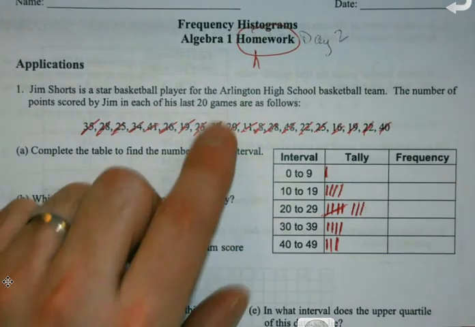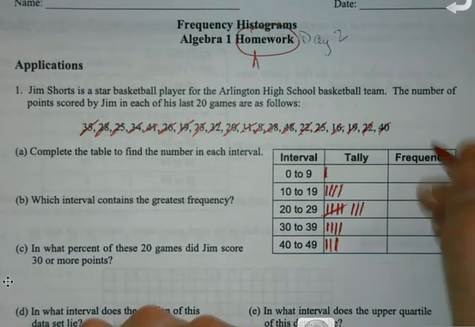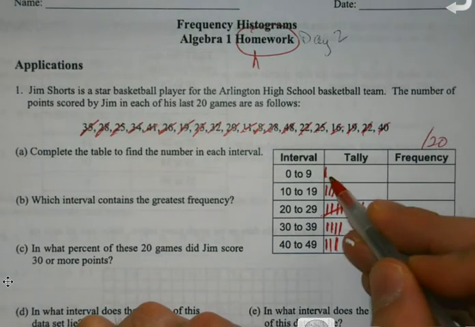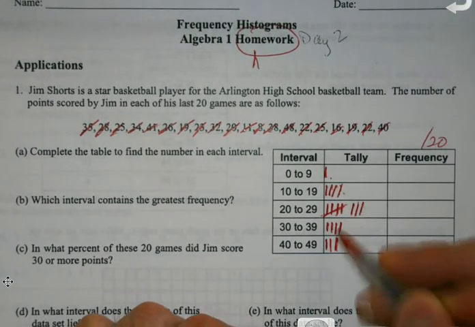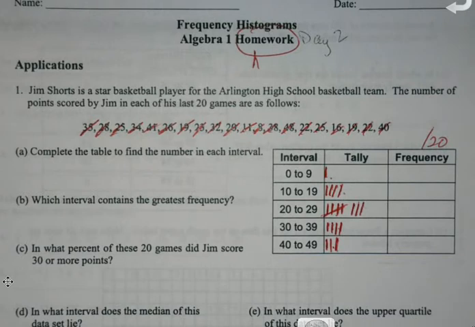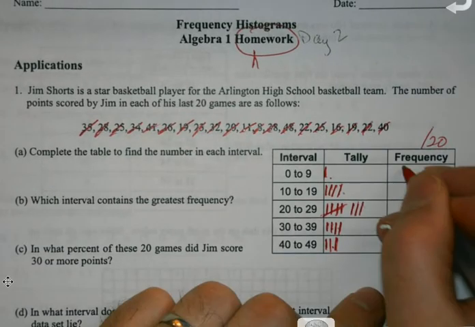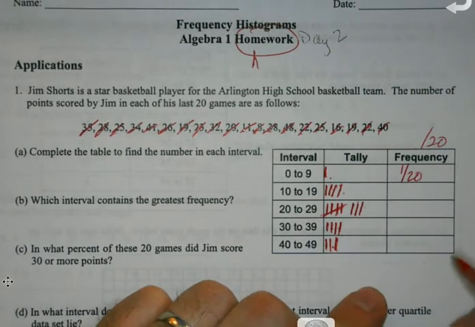All right, so it was 20 games, so we know it should be out of 20. 1, 5, 10, 13, 17, 20. Okay, so we feel good there. So only one time in 20 games did he score under 10.